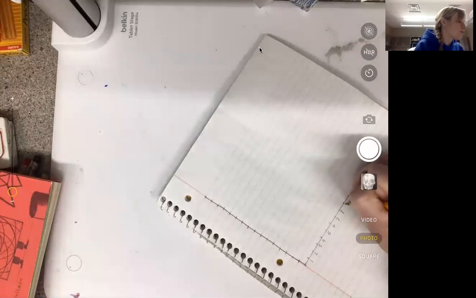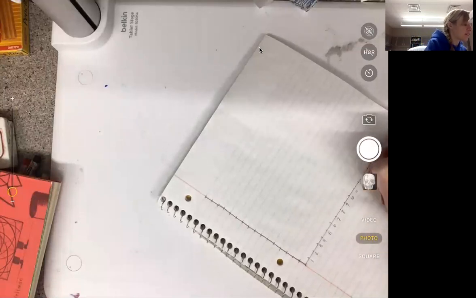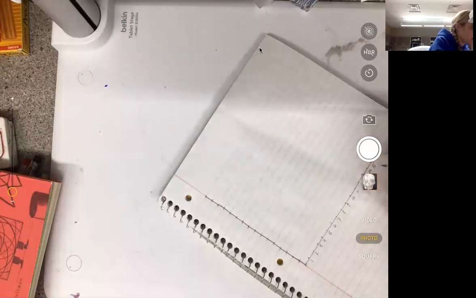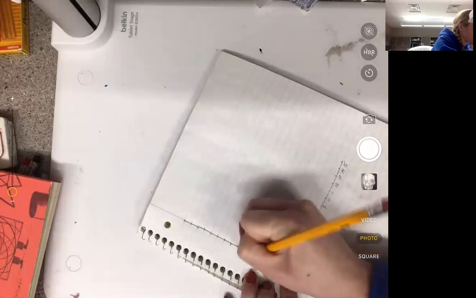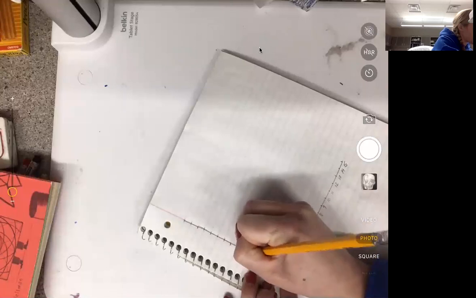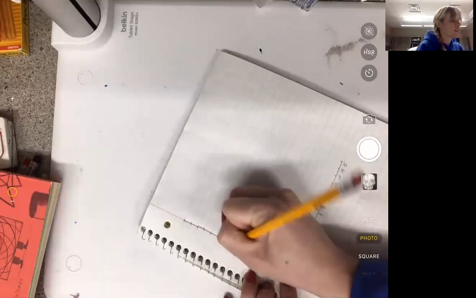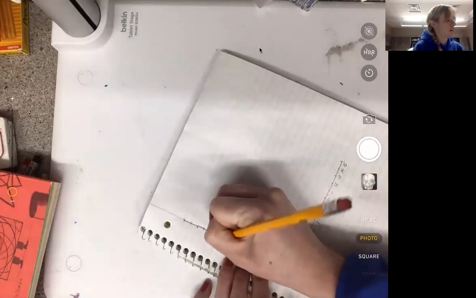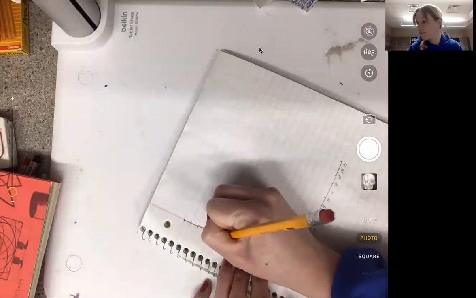Then I'm going to number the opposite and start down here and say this is 15, 14, 13, 12, 11, 10, 9, 8, 7, 6, 5, 4, 3, 2, and 1. And it looks like I didn't quite go to 16 on that, so we're going to go to 15.